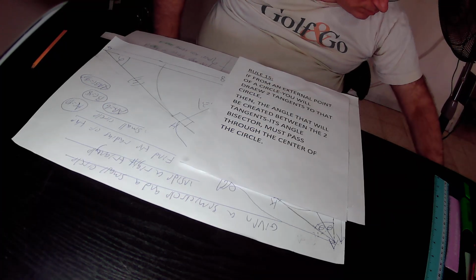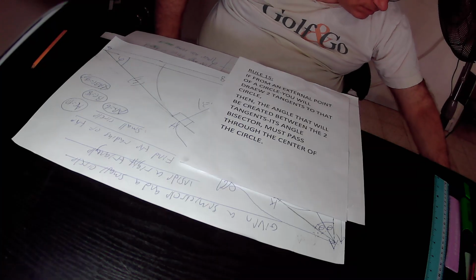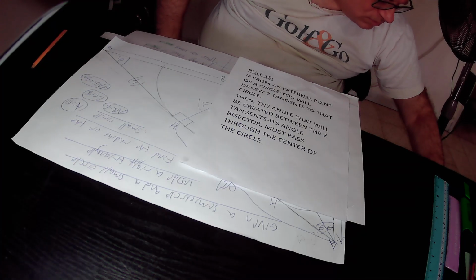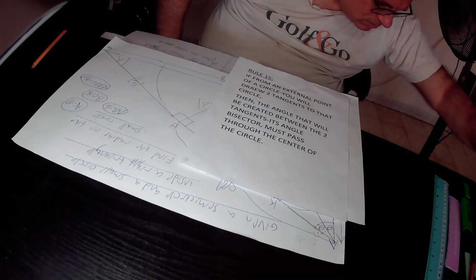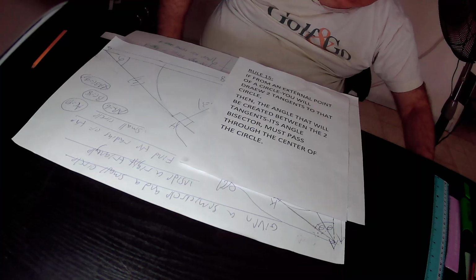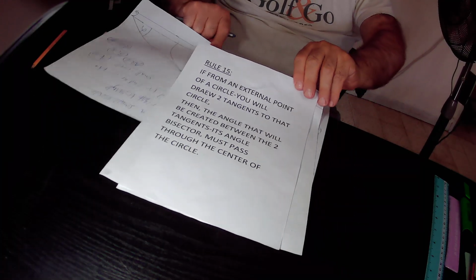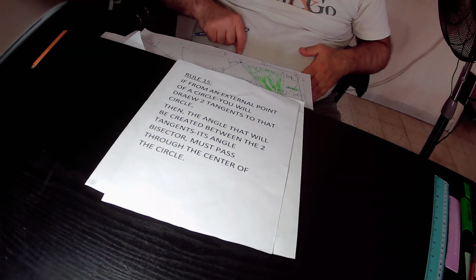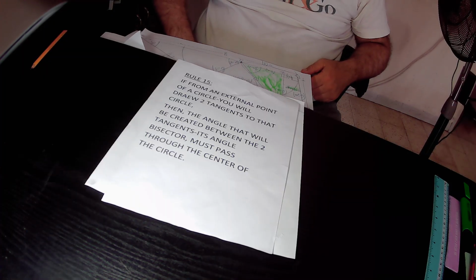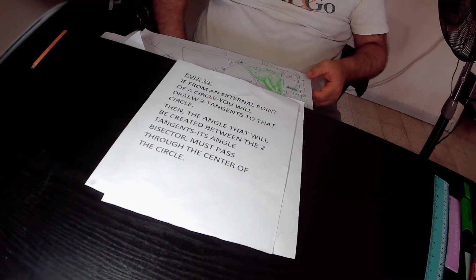The new rule is rule 15. I'll repeat quickly on rule 15. According to rule 15, from an external point of a circle, you will draw two tangents to that circle, then the angle that will be created between the two tangents, its angle bisector must pass through the center of the circle.